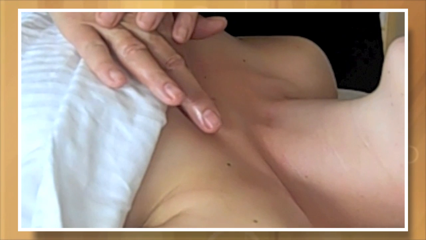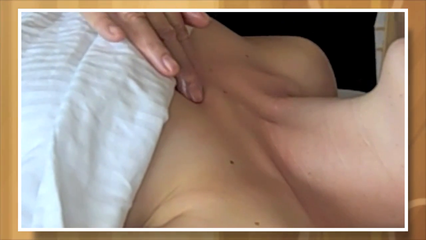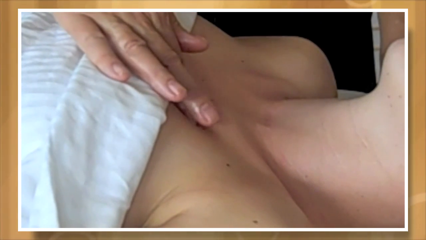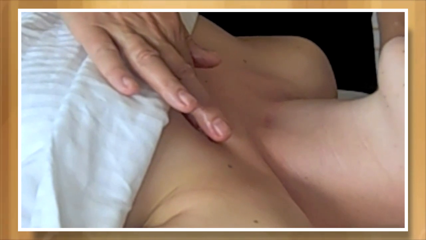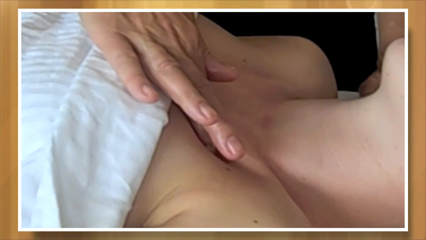Sharper. Okay, what is that telling me? Might be fascial. It's sharper. Or it might be a trigger point, okay? I'm going to take that pressure under her clavicle, and I want you to describe what that feels like.